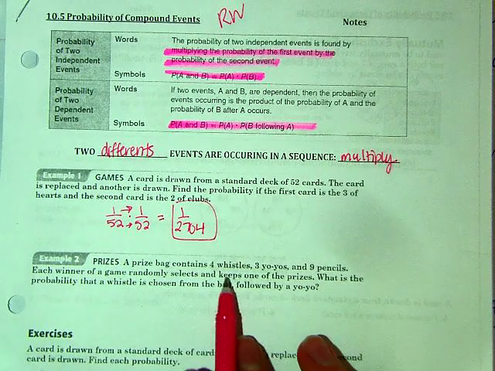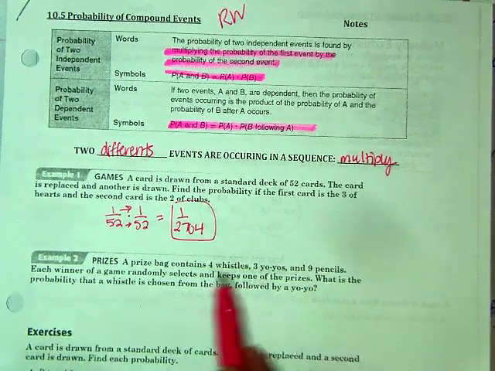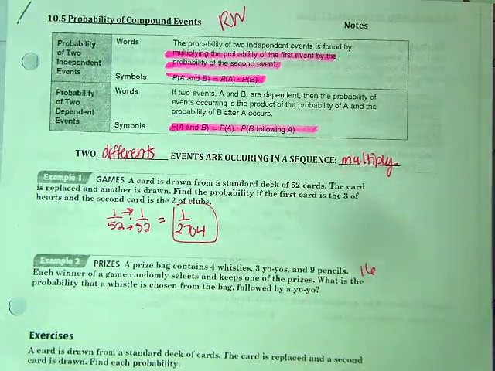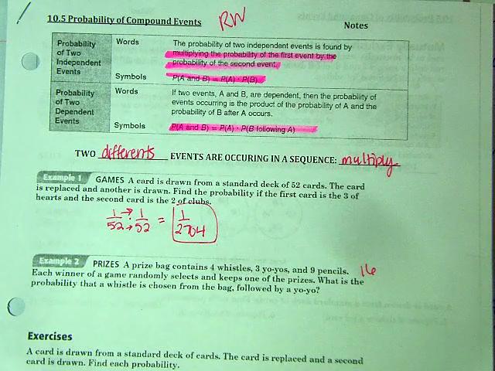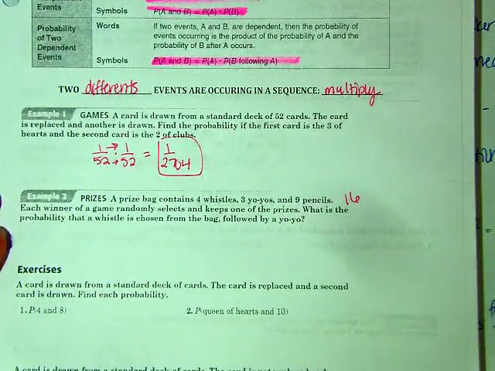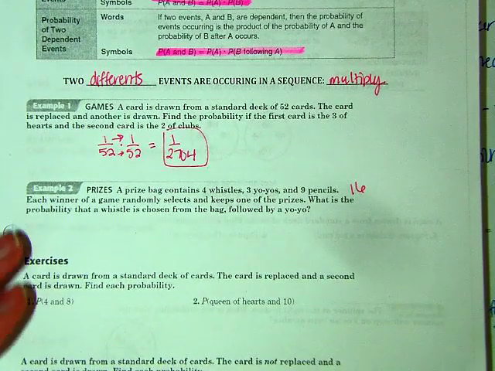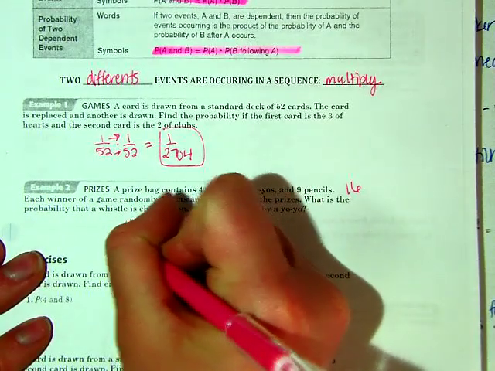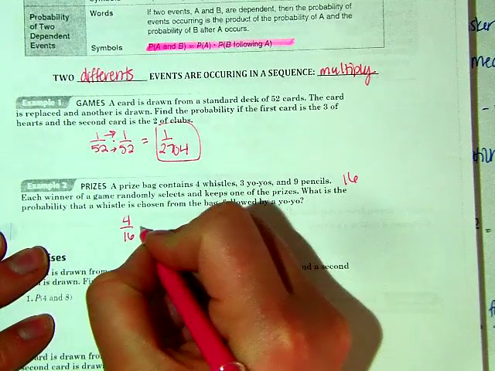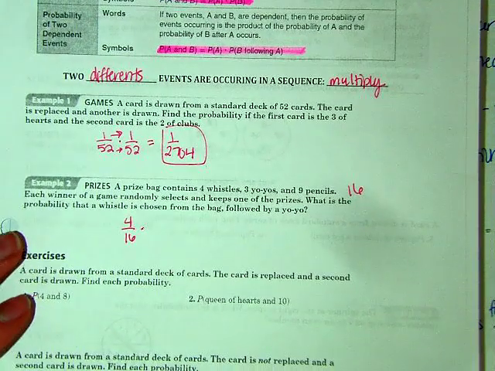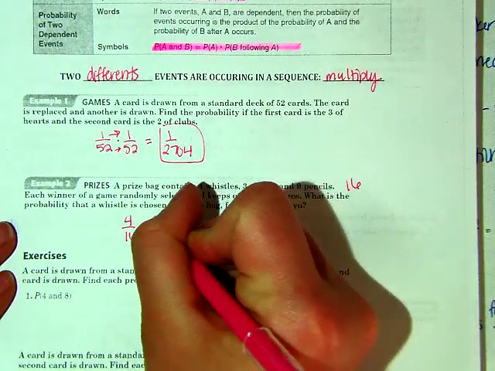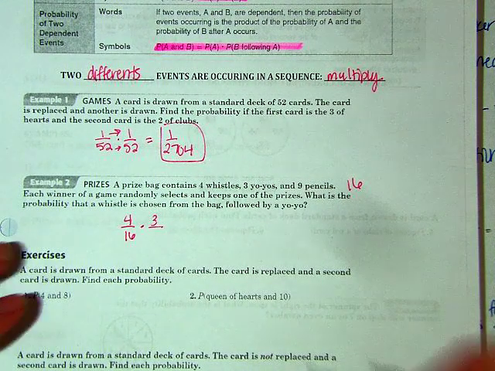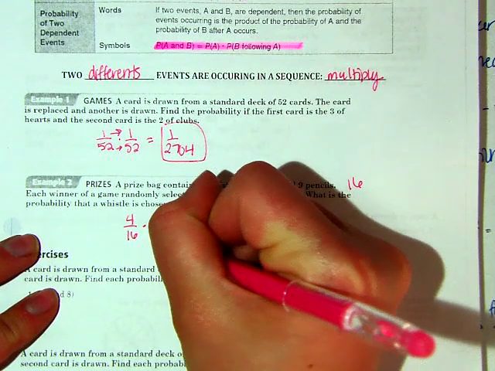A prize bag contains 4 whistles, 3 yo-yos, and 9 pencils. 7 plus 9 is 16 items. Each winner of a game randomly selects and keeps one of the prizes, so they take it out. What is the probability that a whistle is chosen from the bag, followed by a yo-yo? So a whistle, there's 4 of them out of 16. We're going to multiply because we've got another event happening. A yo-yo, there's 3 of those. And how many items are left in the bag? Because the first winner took something out, there's only 15 items left in the bag.